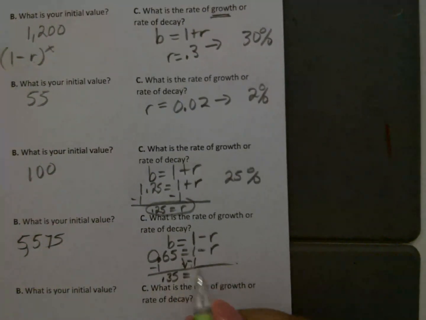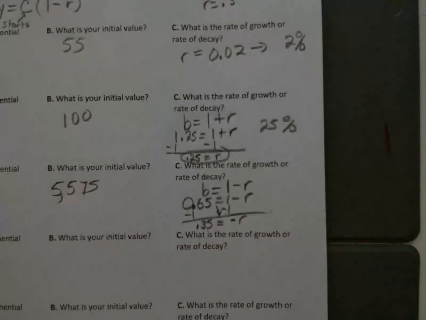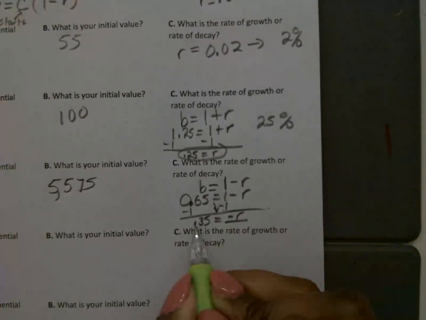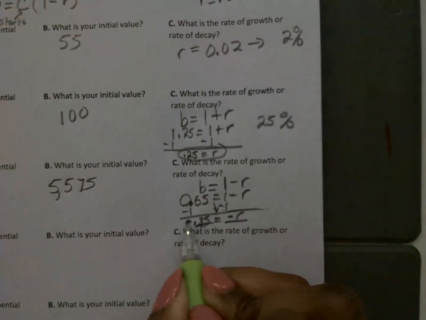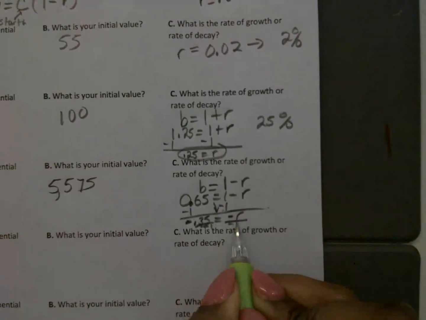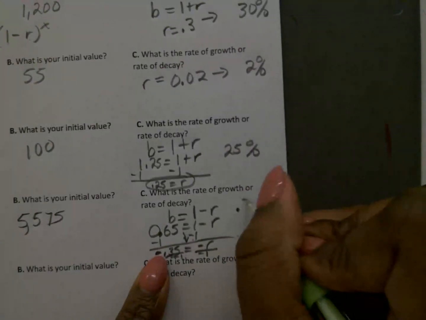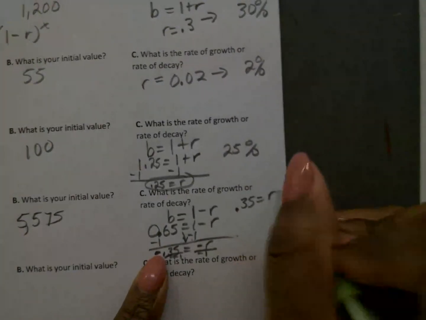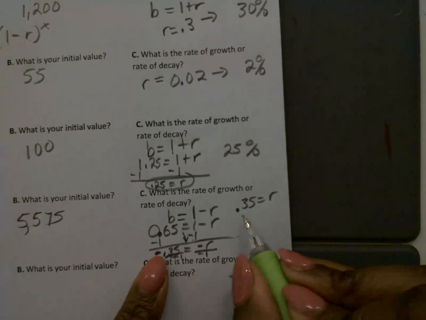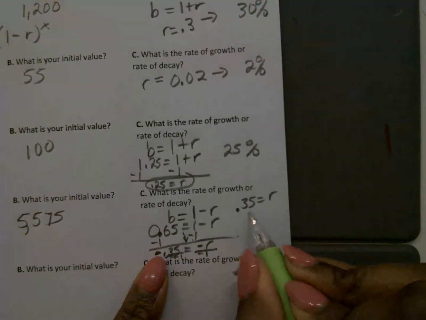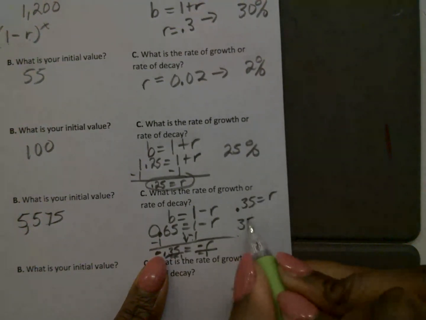And 1 is gone, and we're left with negative R. So you're going to divide both sides by a negative 1. I'm so sorry about that, y'all. And that's going to make this a positive 35 hundredths and a positive R. This is a decimal. You change it to a percent by moving the decimal twice. So this is 35%.